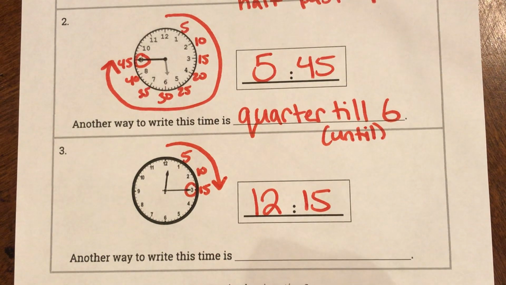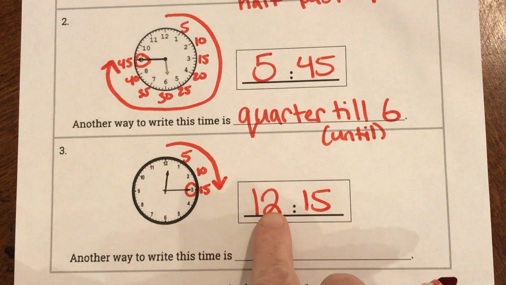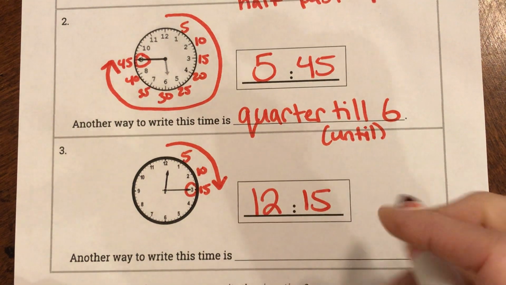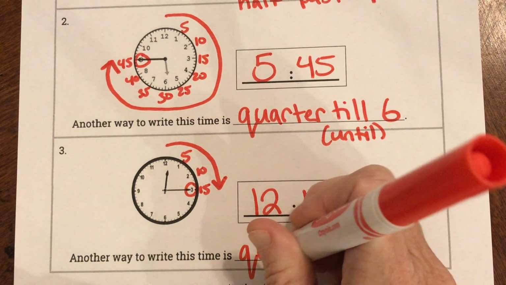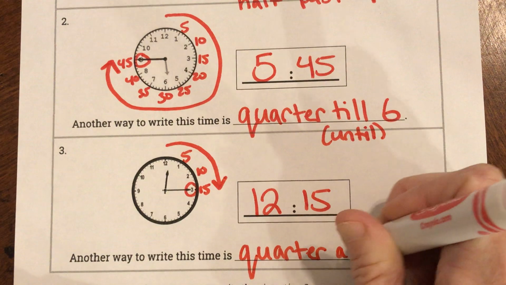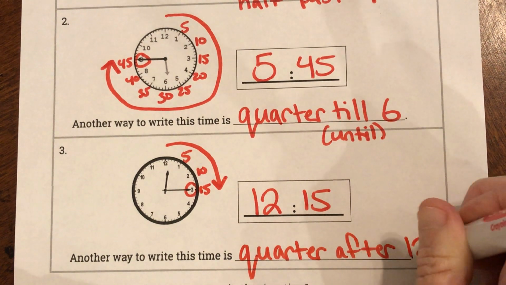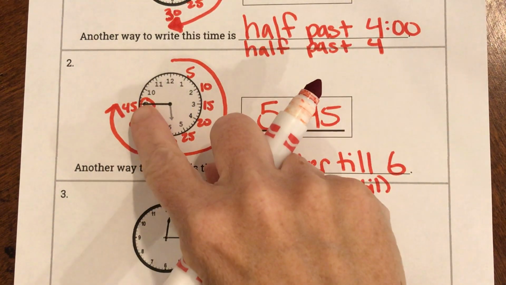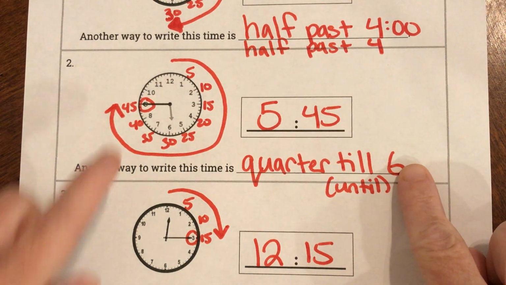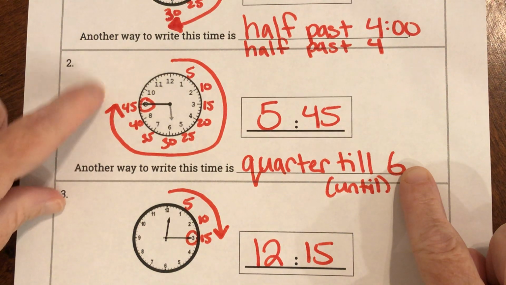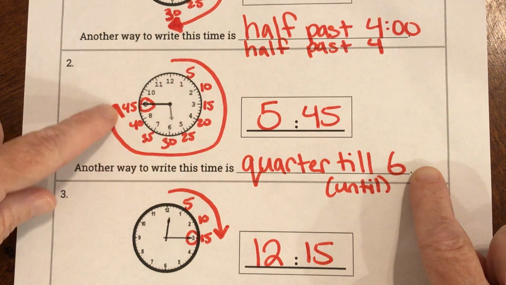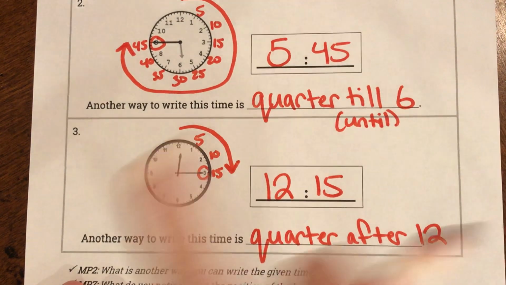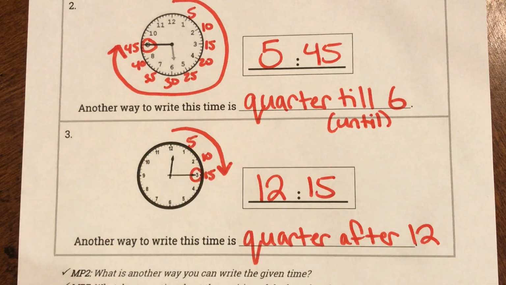Okay, so that means that it's a little bit past 12. It's just moved a little bit. So we would call this, it's a quarter after 12. So notice the 2 quarter ones. When it's close to the next hour, we use the next hour because we're saying like it's almost 6, or we're only a little bit away until it's 6. But when it's just a little bit after, we use the other hour that it used to be.